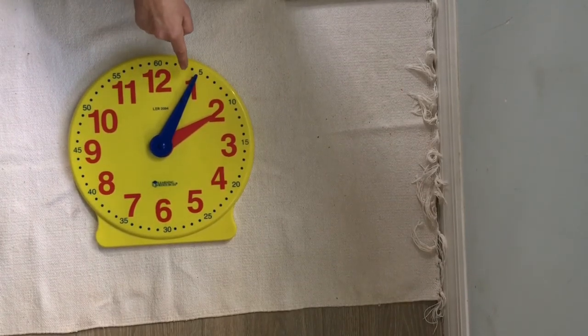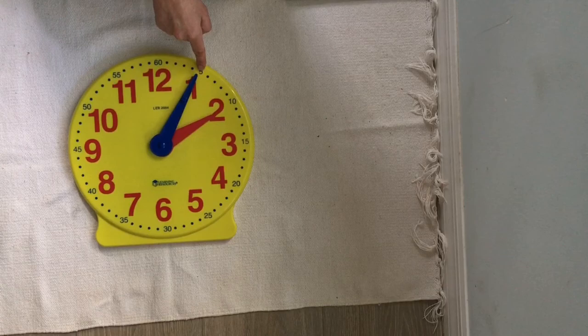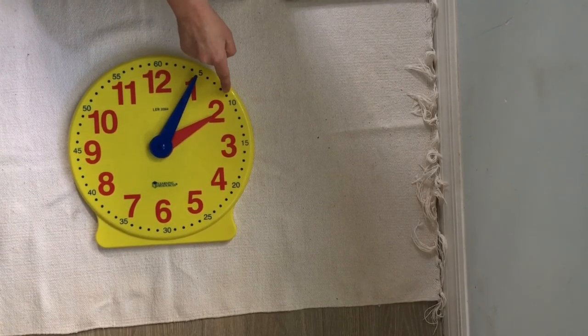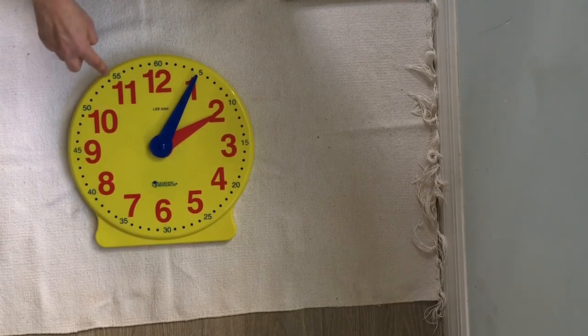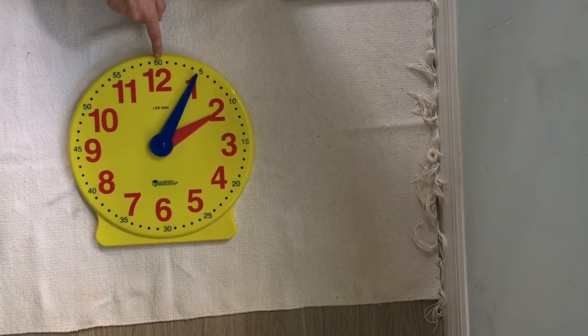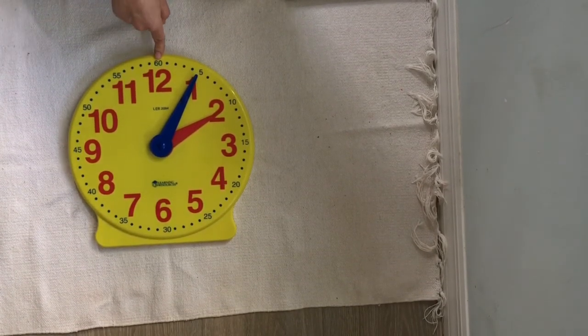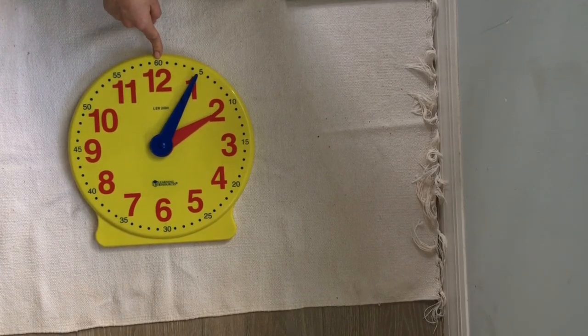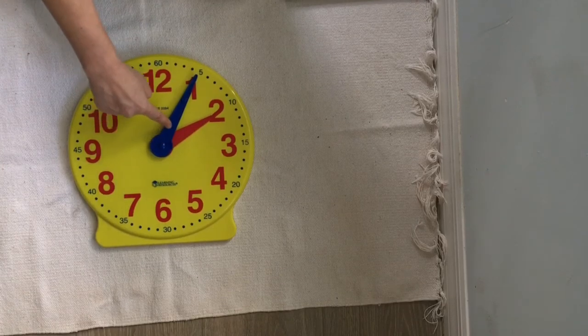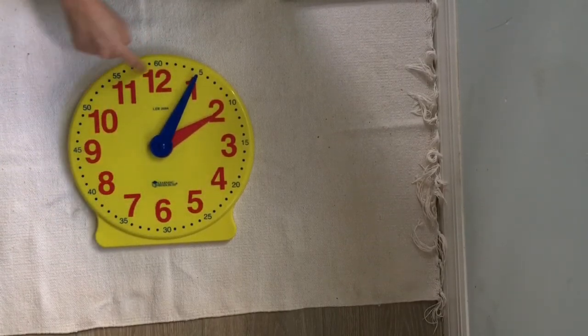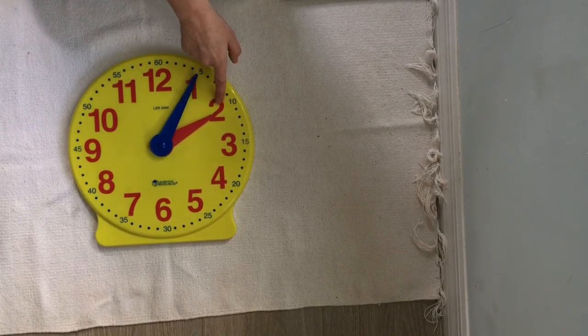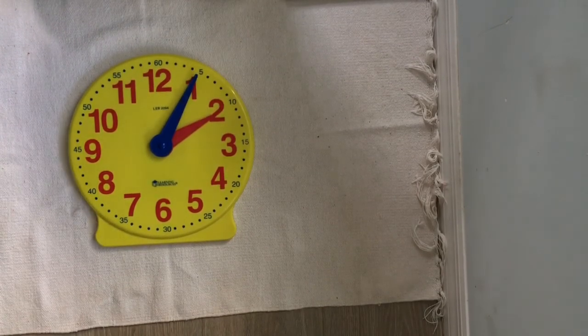1, 2, 3, 4, 5, 6, 7, 8, 9, 10. If we counted all of the dots and went all the way around the clock, we would realize that there are 60 dots in total. Each dot represents a minute because there are 60 minutes in 1 hour. So the minute hand has to make 1 full trip around the clock for the hour to change from 2 to 3.